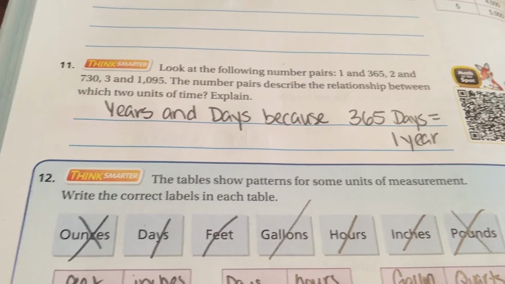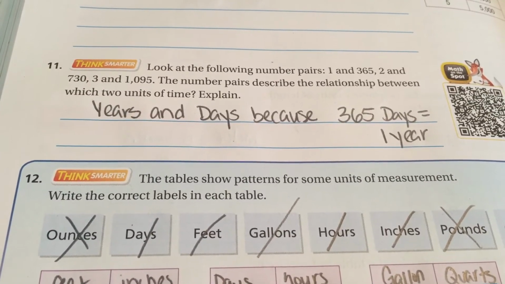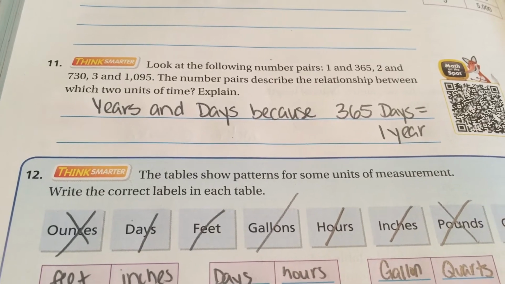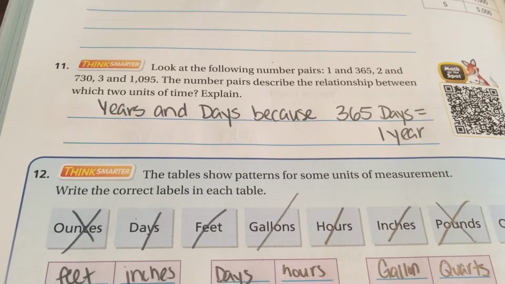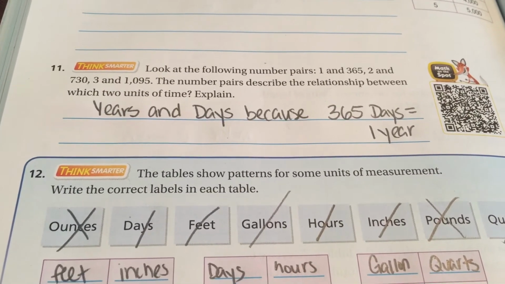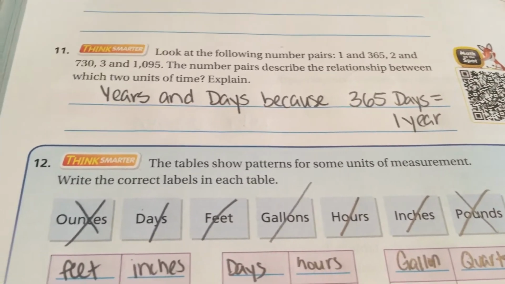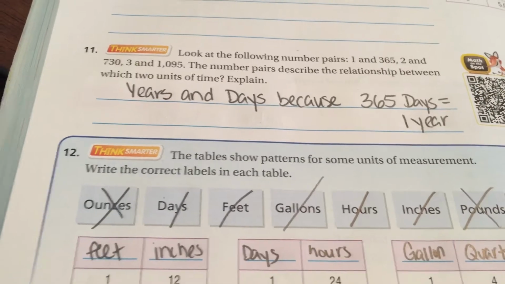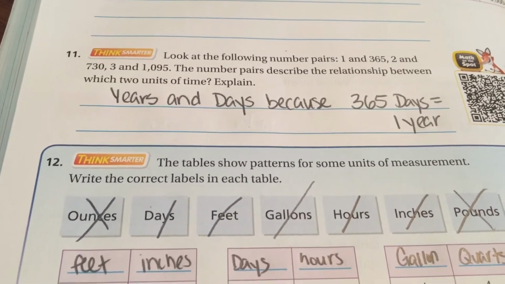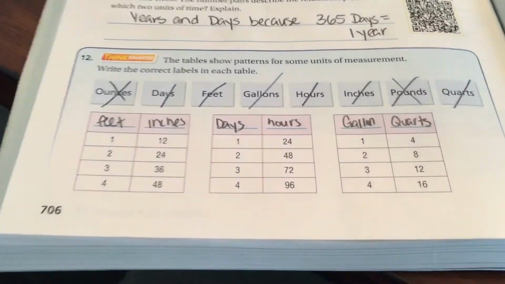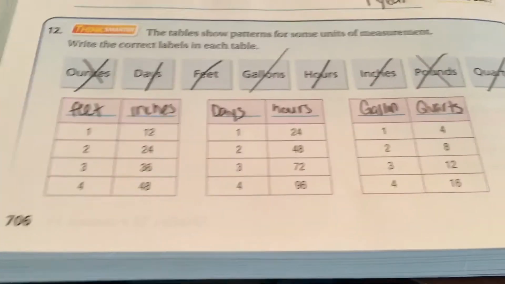Look at the following number pairs: 1 in 365, 2 in 730, 3 in 1095. The number pairs describe the relationship between which 2 units of time? Years and days is the answer, because 365 days is in 1 year. So there'd be 730 days in 2 years, and so on. And this is the answer for these ones.